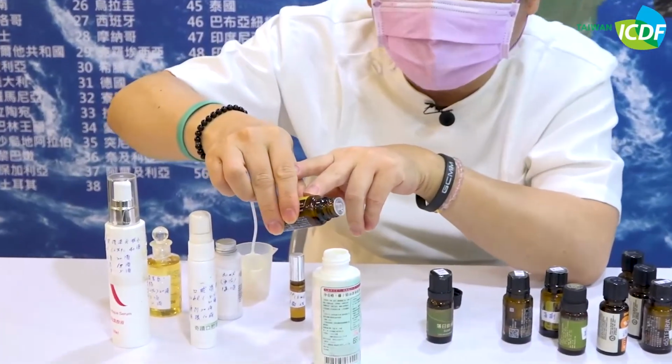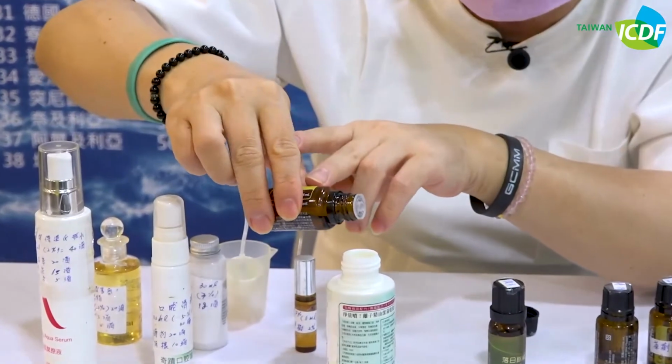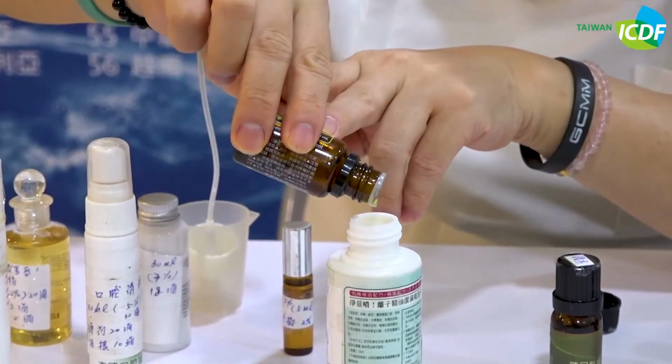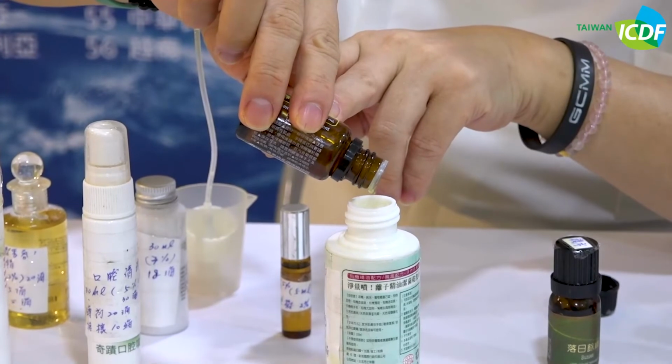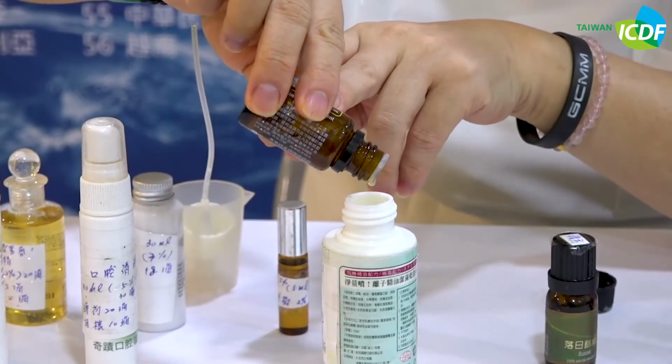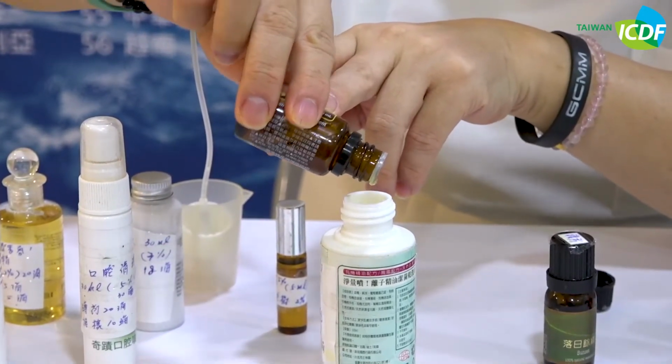Because the lemon essential oil will make it smell very good, we'll put 20 drops of lemon essential oil in there. Okay, that's 20 drops right there.